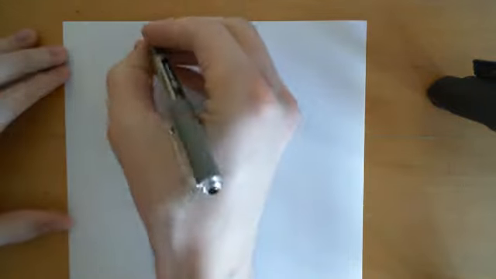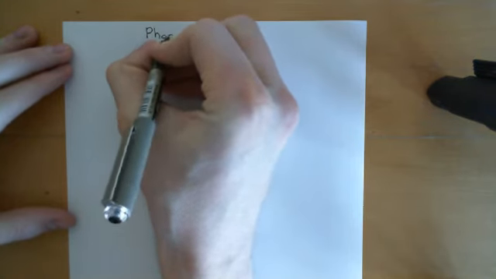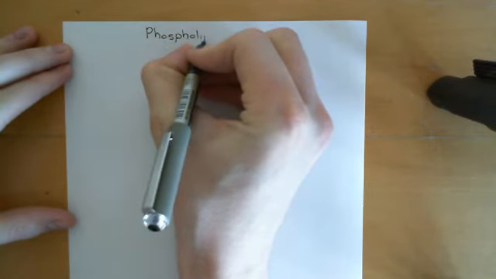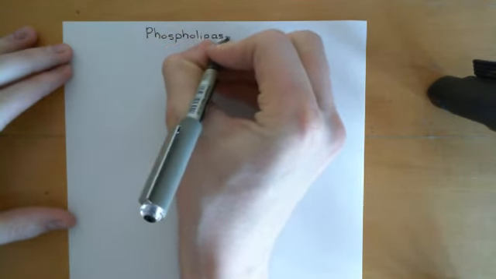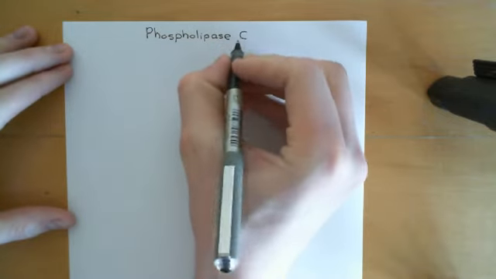Okay, so welcome to this video. In this video what we're going to talk about is phospholipase C enzymes. Okay, so let me outline the structure for this video. What we're going to start off with is a discussion of what phospholipase C enzymes are.